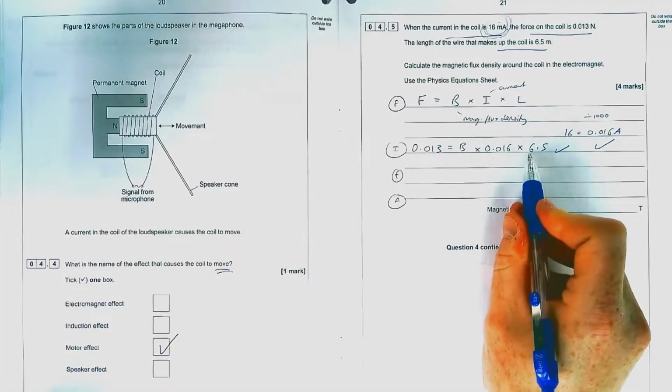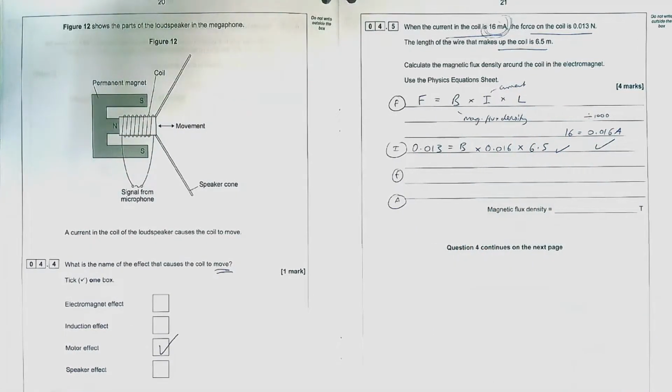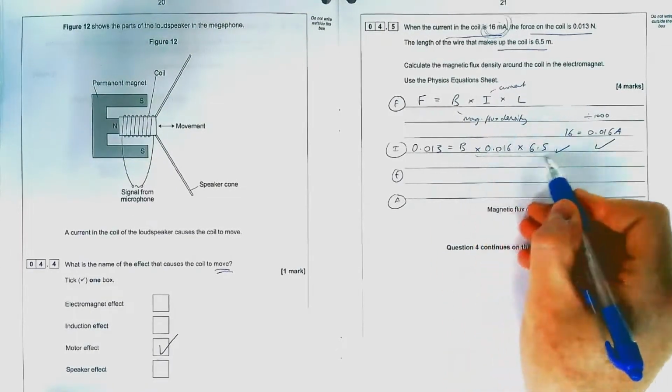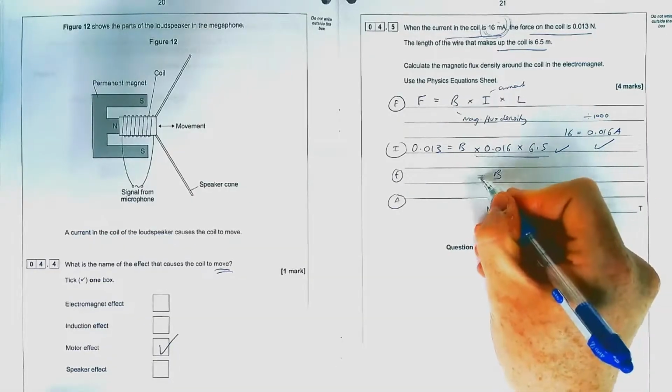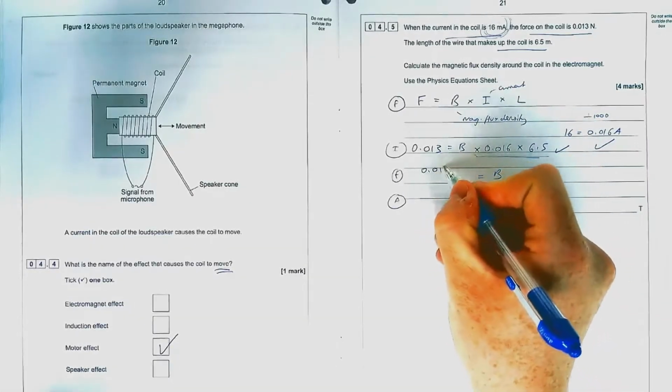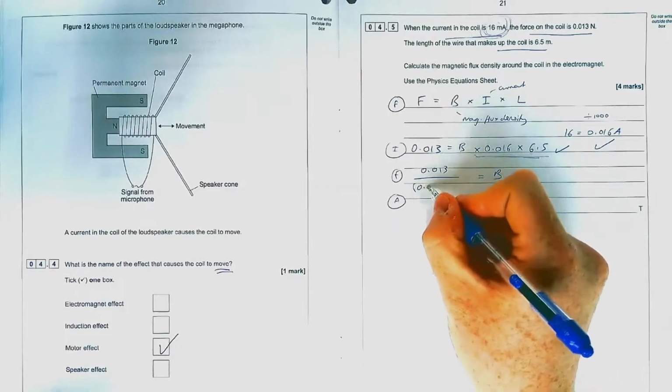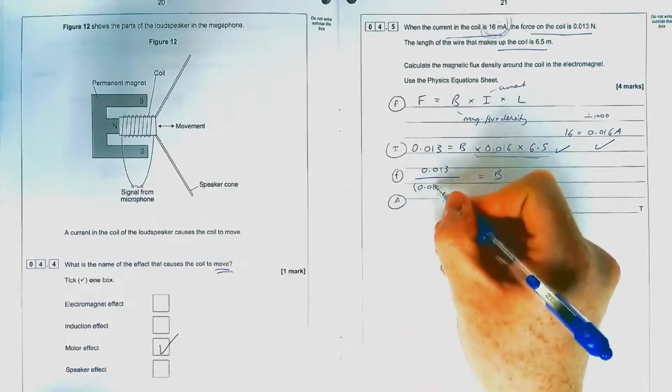I'm just going to leave them in brackets, but if you want to do that calculation first, that is not a bad idea. So 0.016 times 6.5. If you put that into your calculator, making sure you keep track of your brackets, you should get 0.125 as the magnetic flux density.